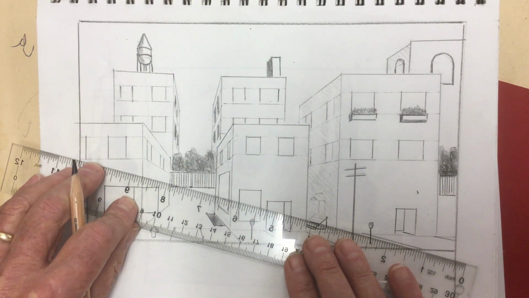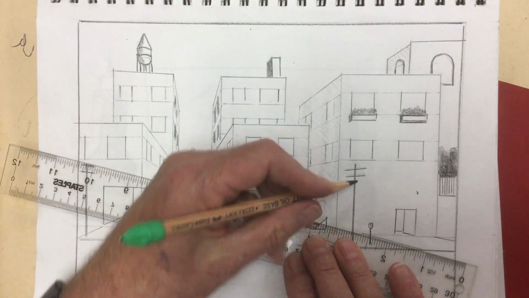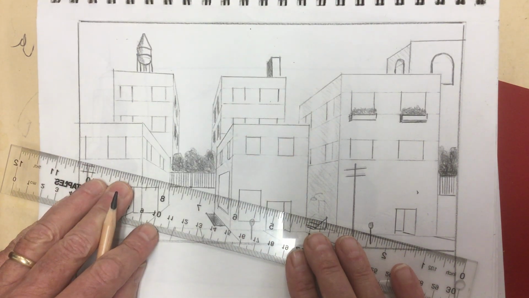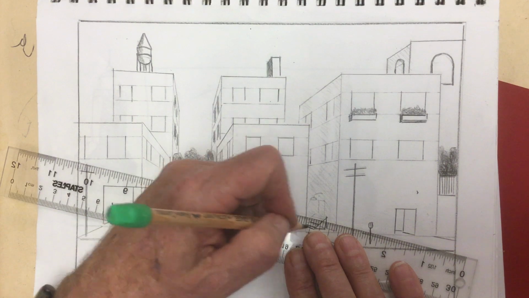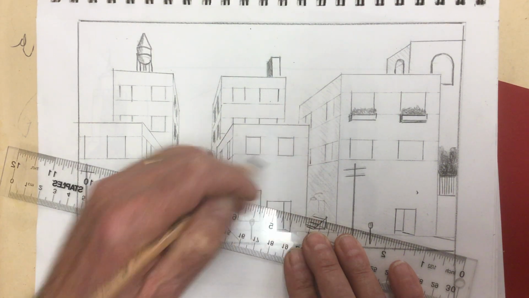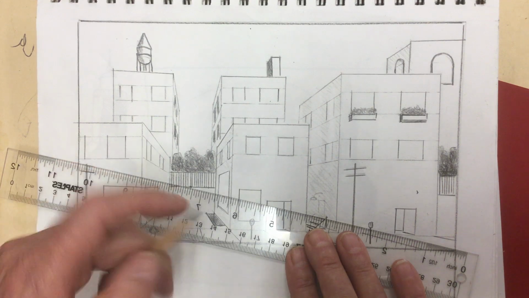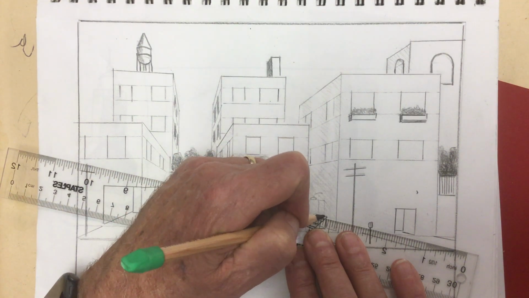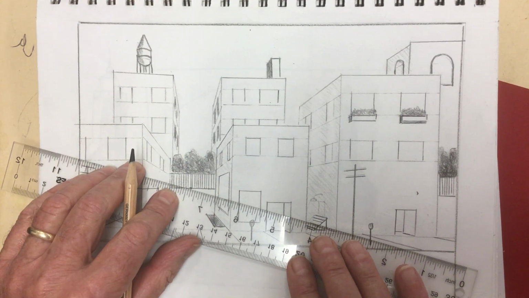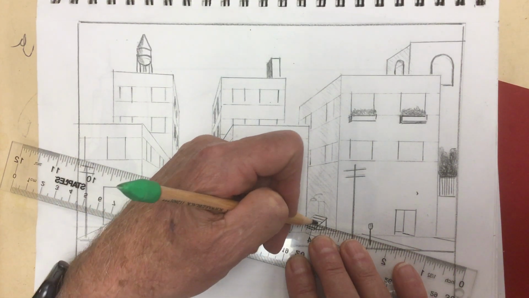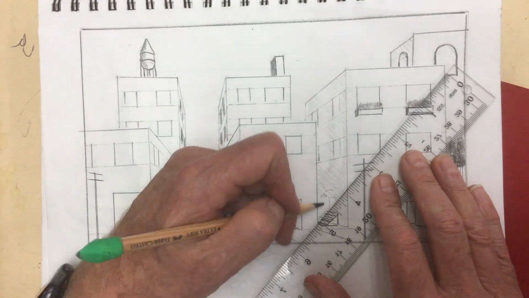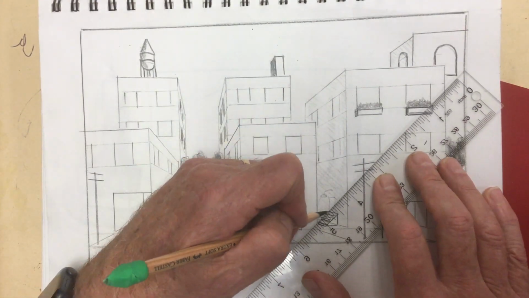When they're off into the distance like this, sometimes this is all you need. If we had a closer up, we would definitely have more lines to draw. But details are not always terribly important with something that's so far off. And this line and this line are going to be parallel.